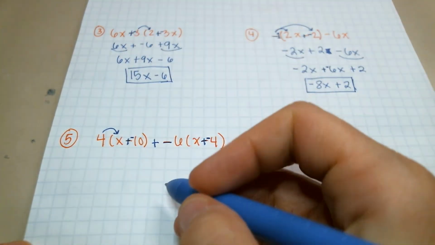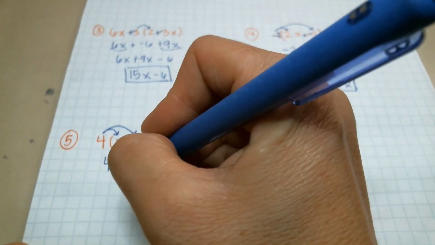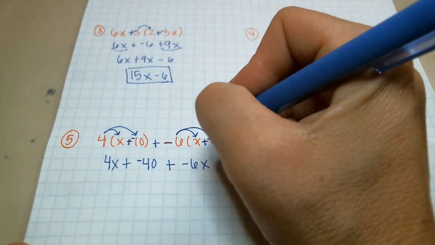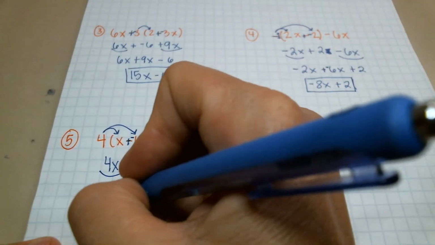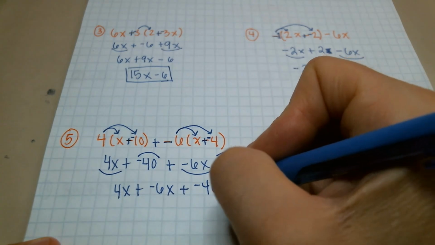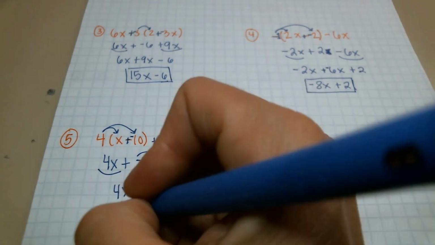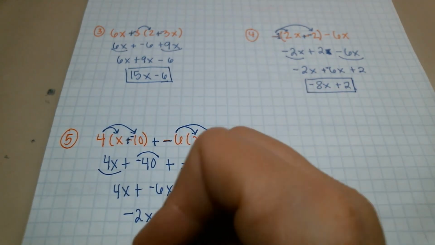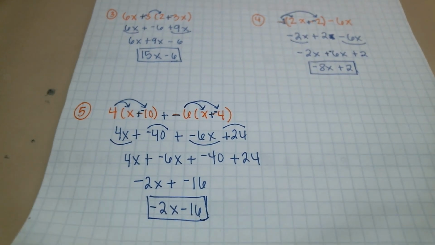So first thing, distribute, and I have to do this twice. So 4 times x is 4x, plus 4 times -10 is -40, plus, now this is -6 times x is -6x, and -6 times -4, that becomes positive 24. All right, now I've got 4x and -6x. Those are like terms. And -40 and positive 24, those are also like terms. So I've got 2 sets of like terms to combine. 4 minus 6 is -2x. -40 plus 24 is -16. I could rewrite this as 2x to the -16. That's how we would usually write the answers. And there is your simplified expression.